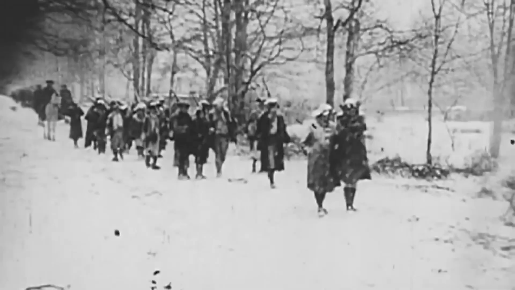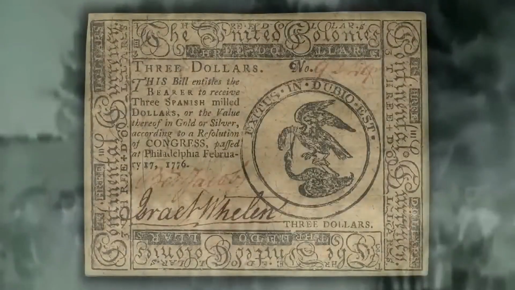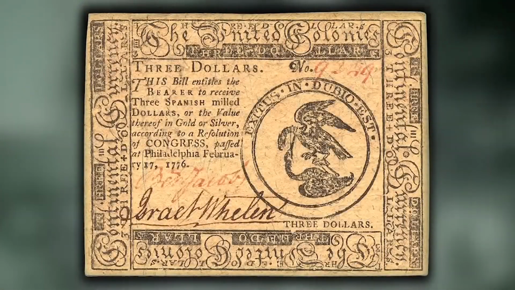measures were needed. During World War II, the Federal Reserve played a crucial role in financing the war effort and managing wartime inflation. The Fed's actions during this period were pivotal in supporting the nation's economic stability and ensuring that the wartime economy could function effectively.